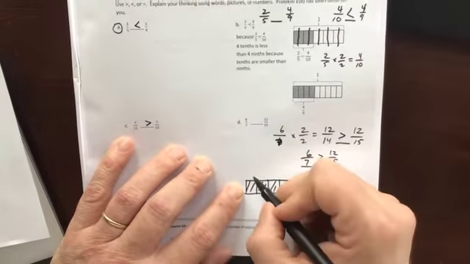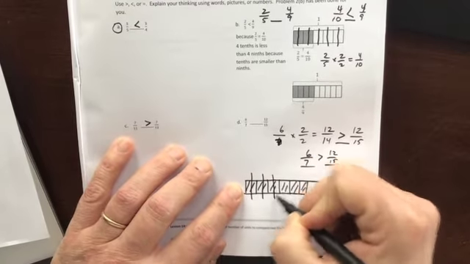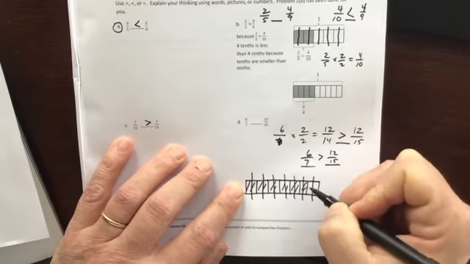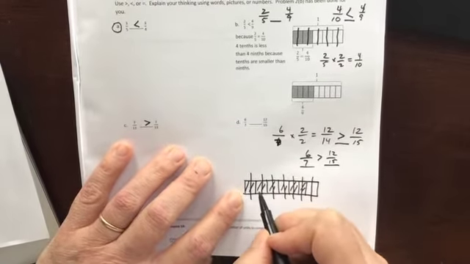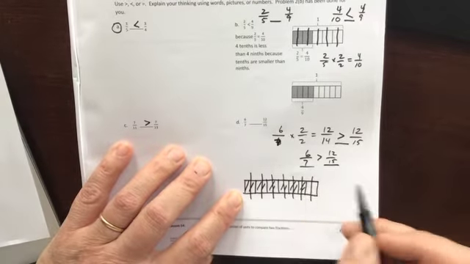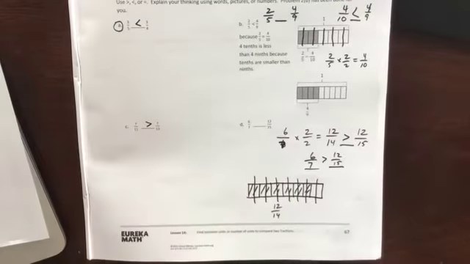And then I'm going to multiply that by 2, meaning I'm going to divide each of my segments in half. So now I get fourteenths, and I get 1, 2, 3, 4, 5, 6, 7, 8, 9, 10, 11, 12 fourteenths. Okay, so that's kind of how that works.